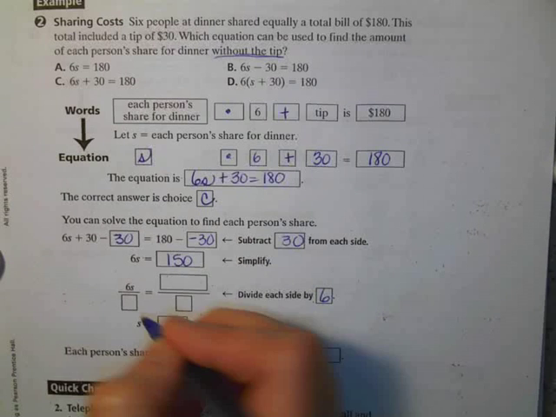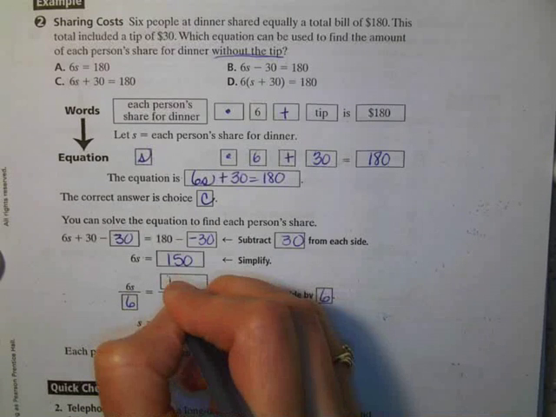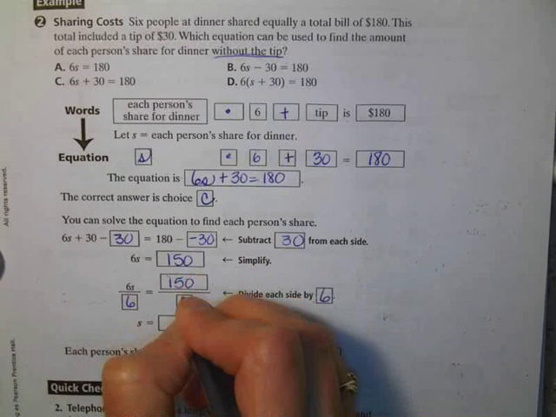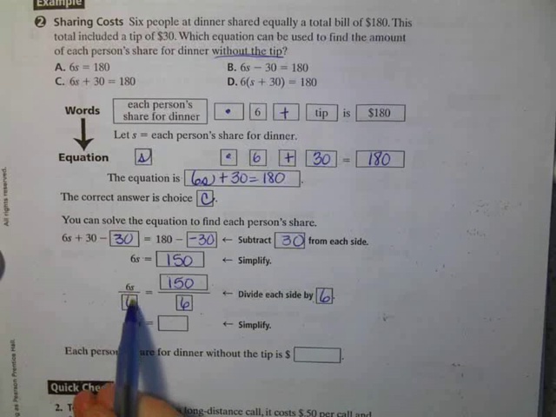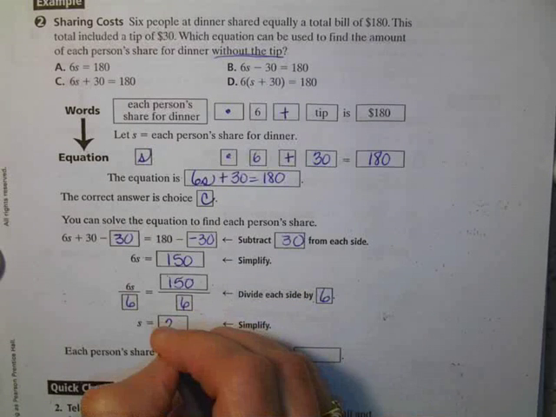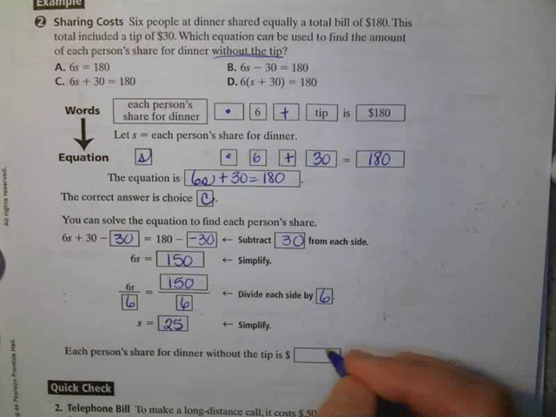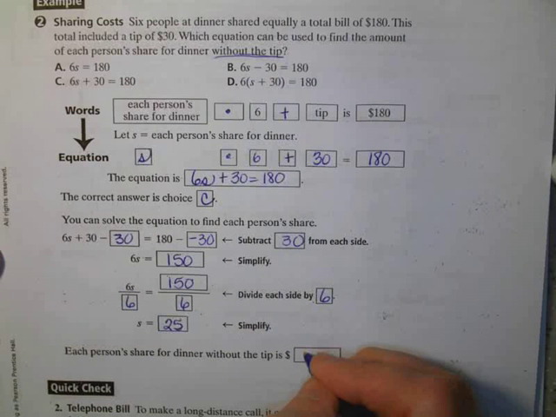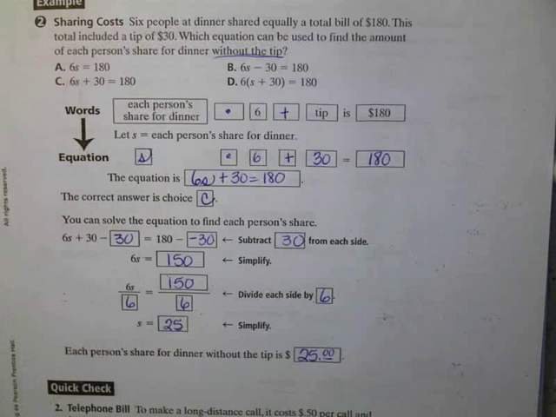At this point, I'm going to now divide each side by 6 so that I can isolate the s, and 6 divided by 6 is 1, so this gives me S. 150 divided by 6 is 25. So each person's share for the dinner without the tip is $25.